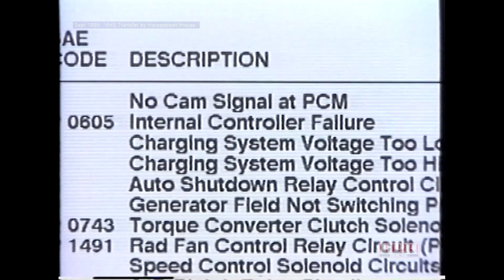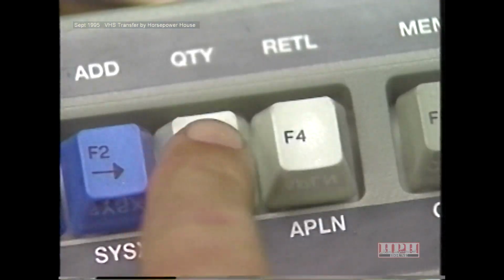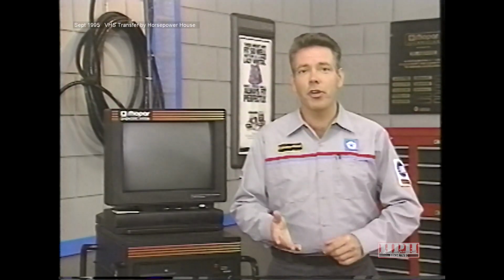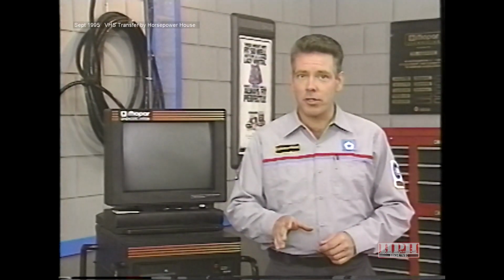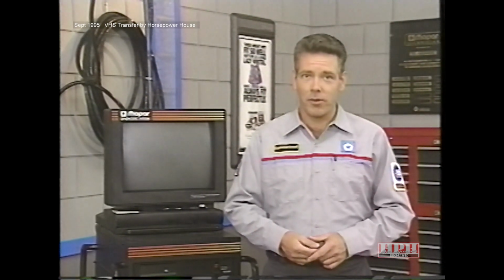To return to the vehicle data display, press the F3 key. Be sure to use the hex codes and their descriptions the next time you're trying to diagnose a vehicle problem that sets a fault code.